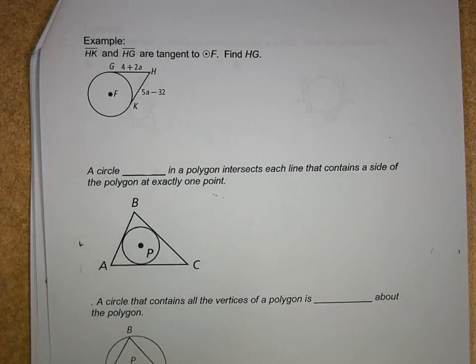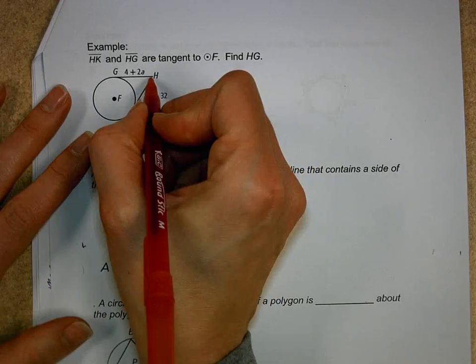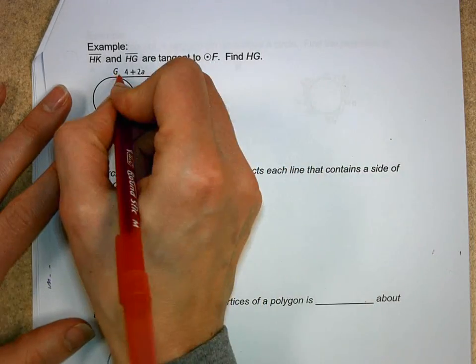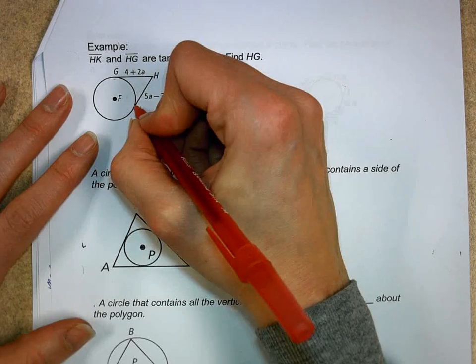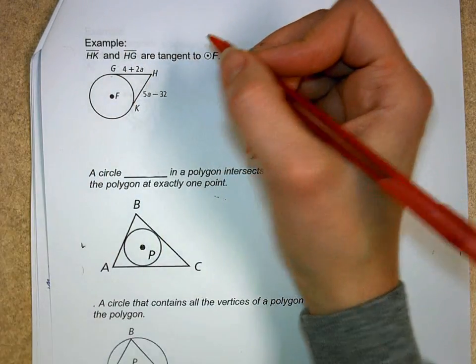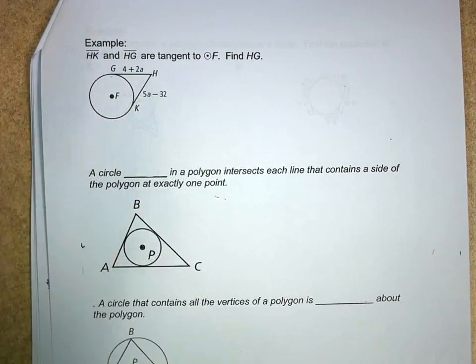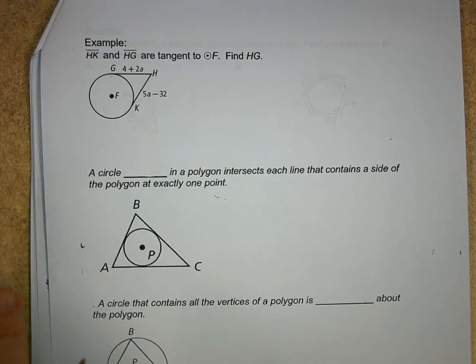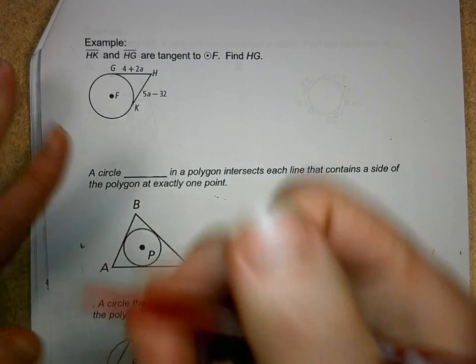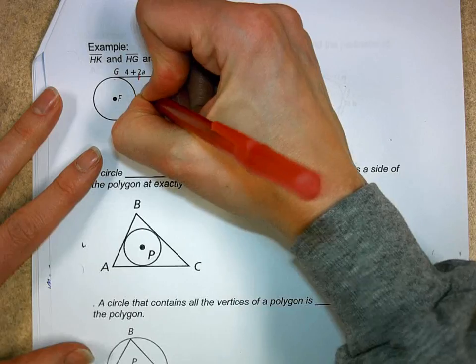All right. So with this one, we're looking for the length of segment HG. But HG is a tangent segment. It's part of a tangent line. But there's two tangent segments that come from point H. So what from our last page do I automatically know about those two segments? And you can see it by looks what they are. They're congruent to each other.